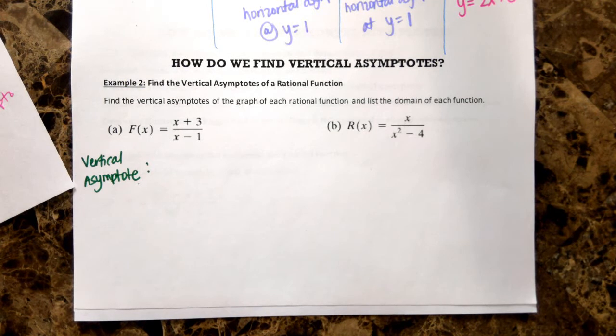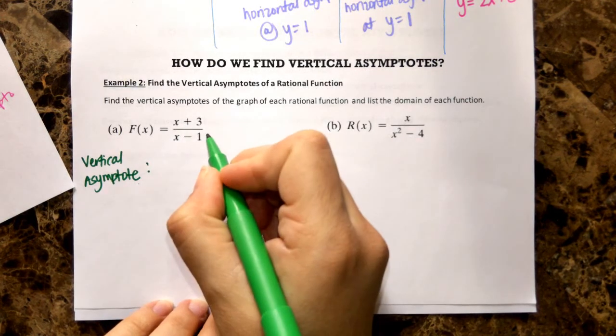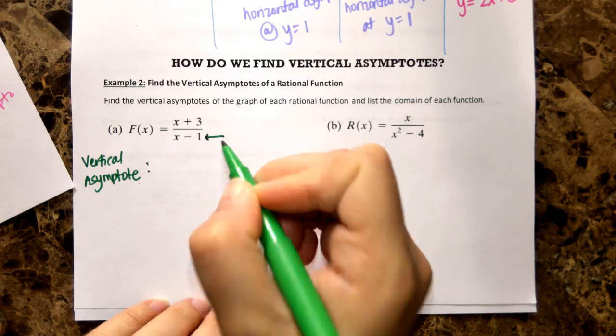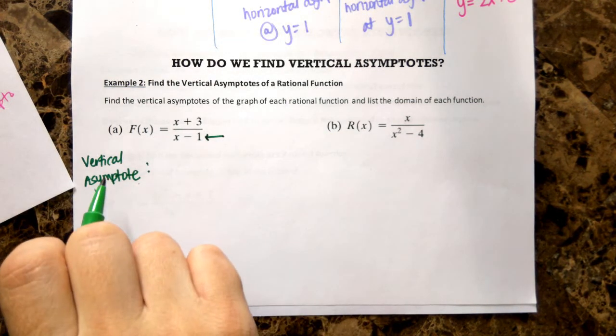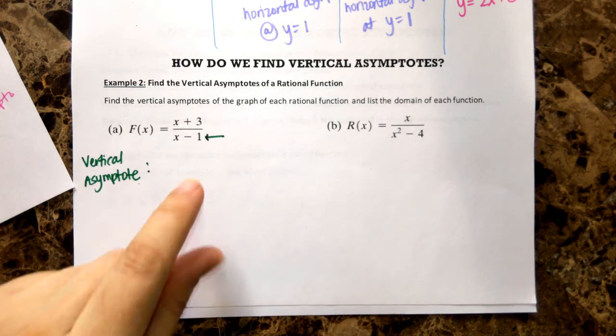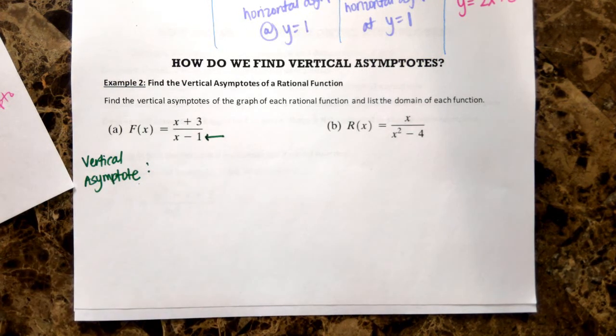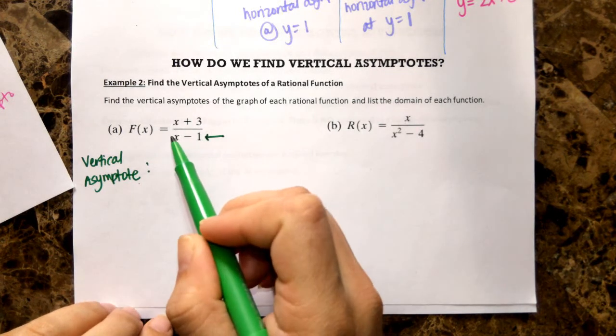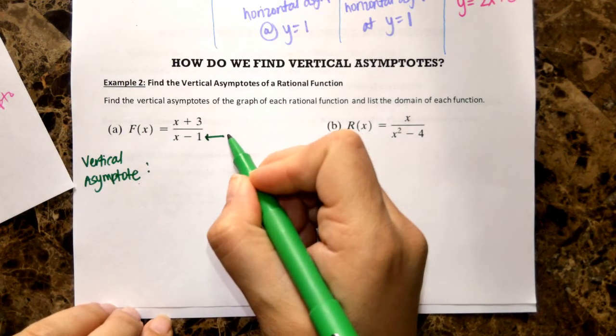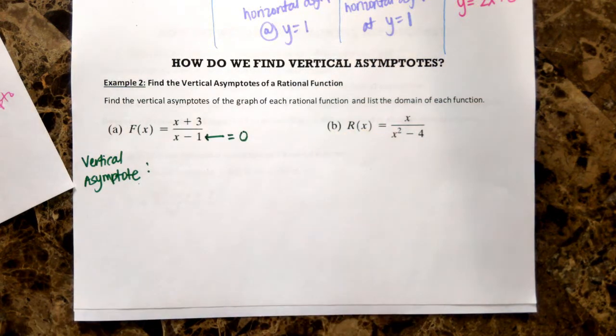But the way that we find vertical asymptotes of any rational function is just by looking at the denominator. And the only time a vertical asymptote, meaning a break in the graph, is going to occur is whenever this function is trying to divide by 0. So what x value can I plug into this function that'll give me a denominator that is equal to 0? Now some of you might already know, oh, it's the number 1.